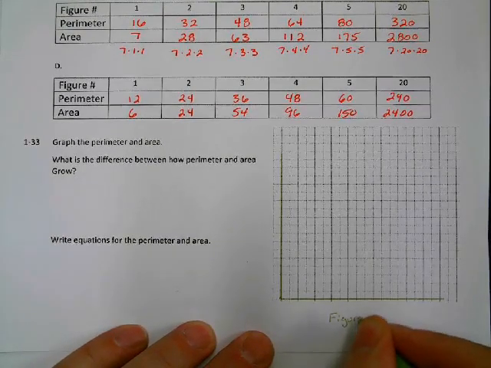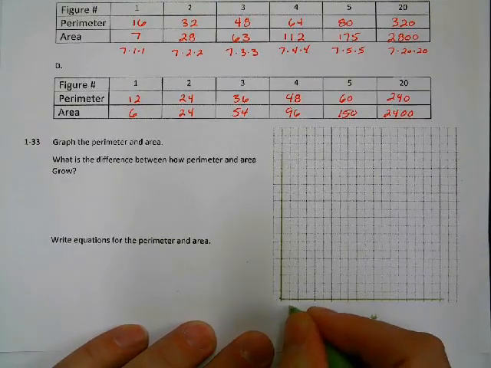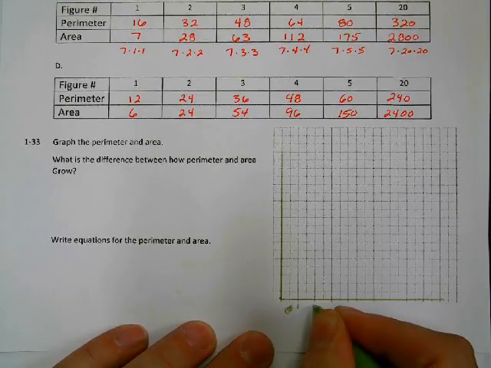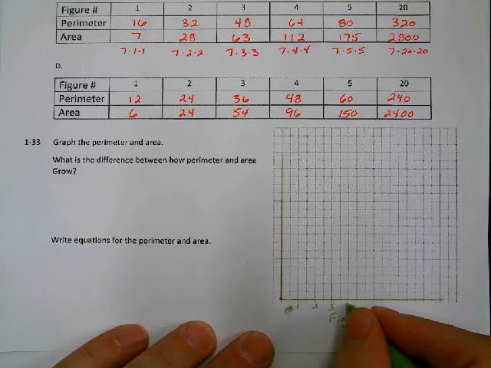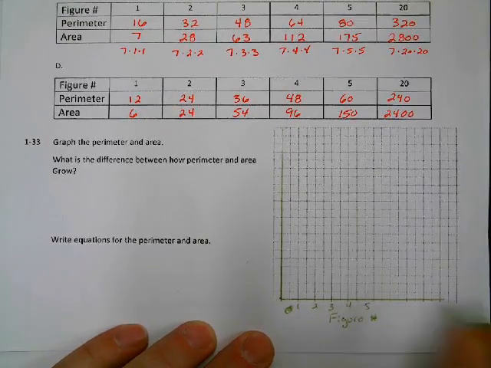So this will be figure 1. Let's do figure 1, 2, 3, 4, and 5. I'm not going to go up to 20 because I think that we're going to be off the paper if we try to do something like that.